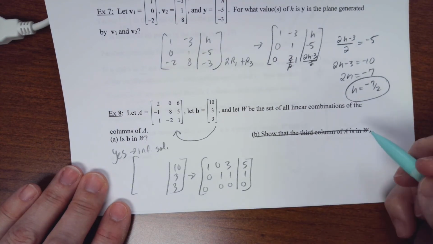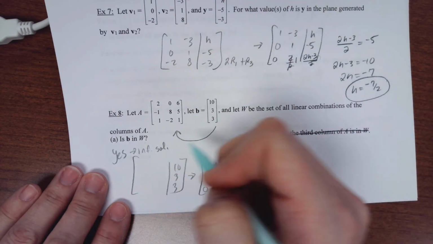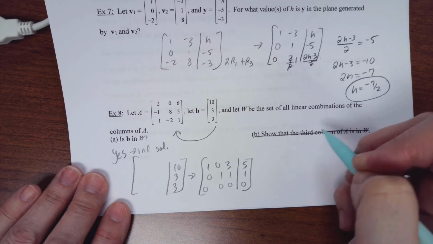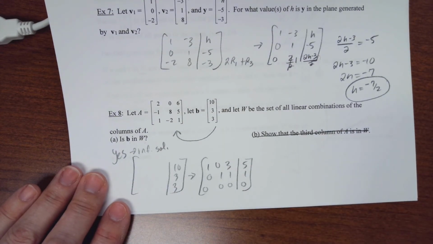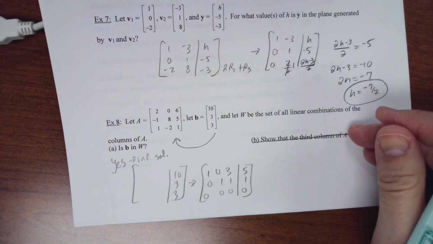Okay, so asking someone if something is a linear combination of something, or if something is in the span of something else, those are basically the same question. Okay? All right, so I'll see you in class.